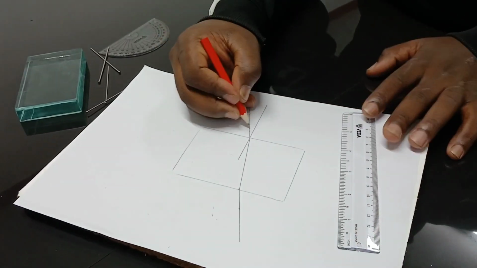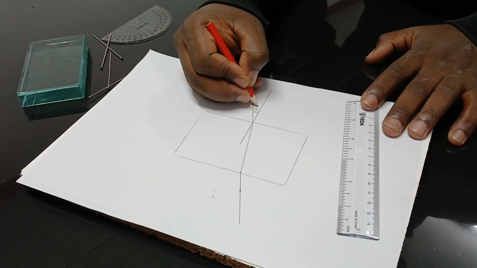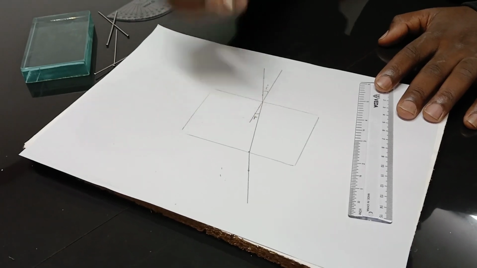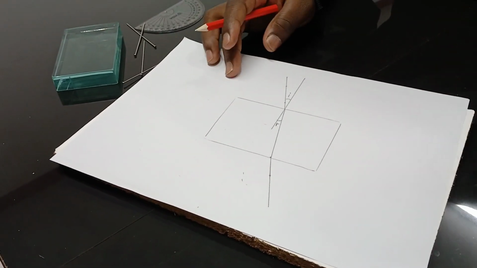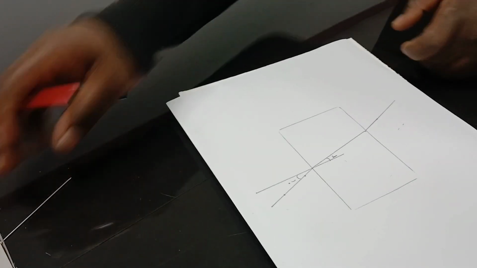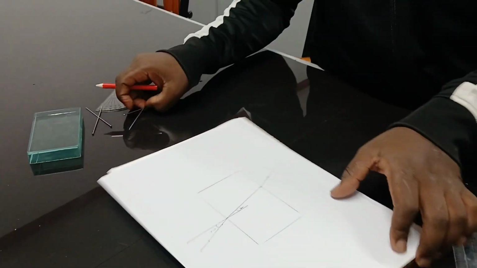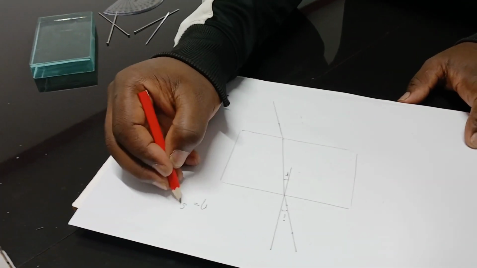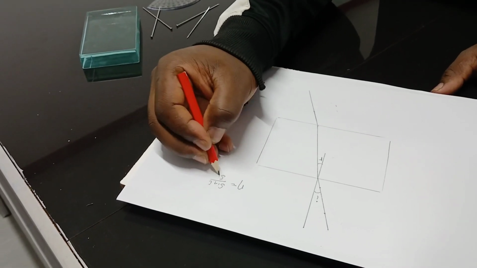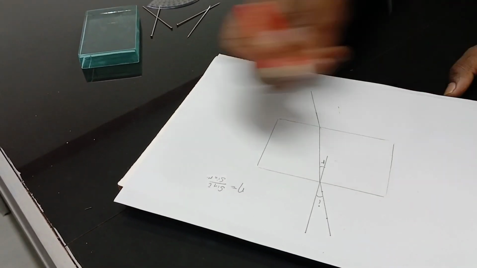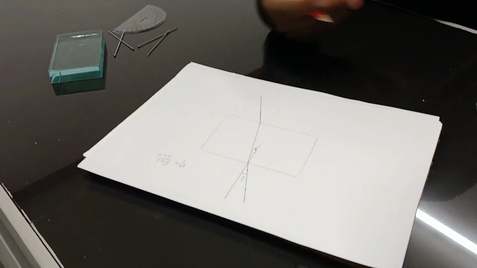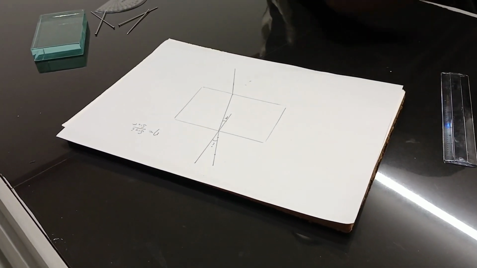Having drawn that, this is the angle of incidence, and this is the angle of refraction. So that is how we get the angle of incidence and refraction, and then we can use the formula of refractive index, which is sine i over sine r, to help us get the refractive index. This procedure can be repeated several times with different angles.